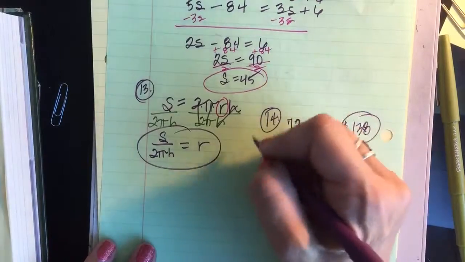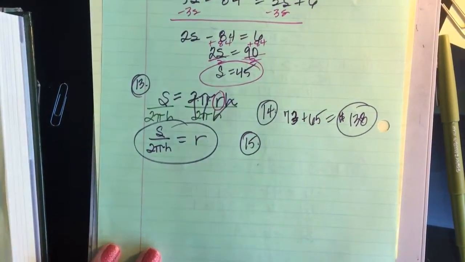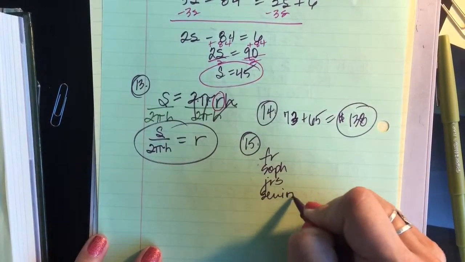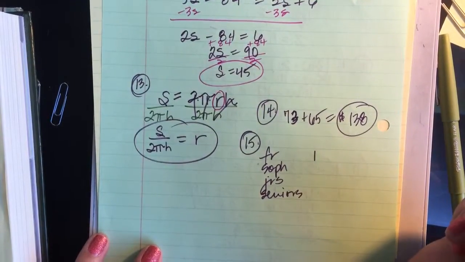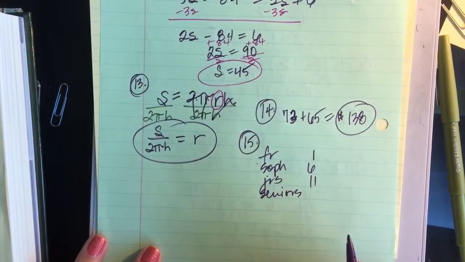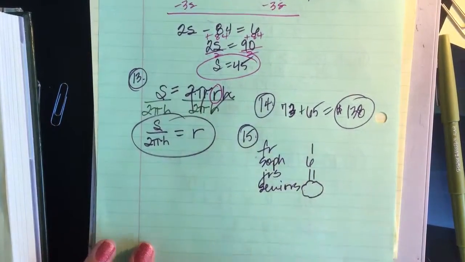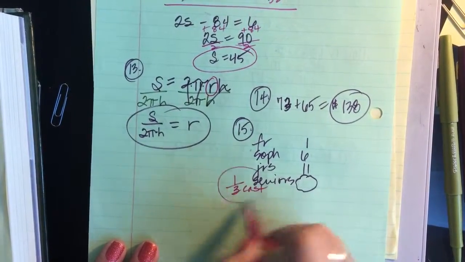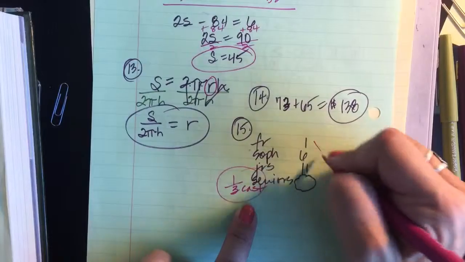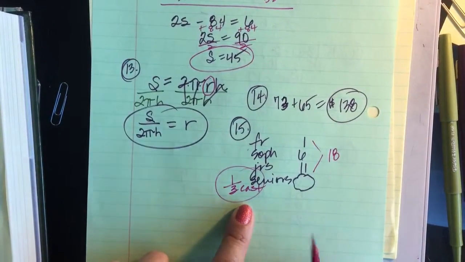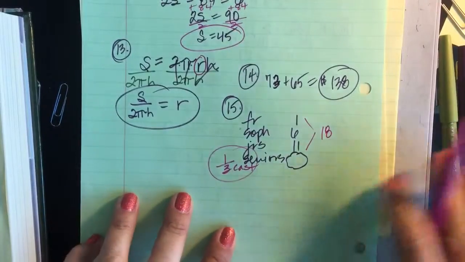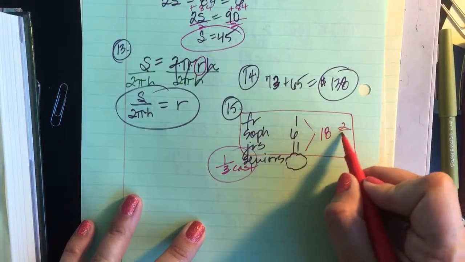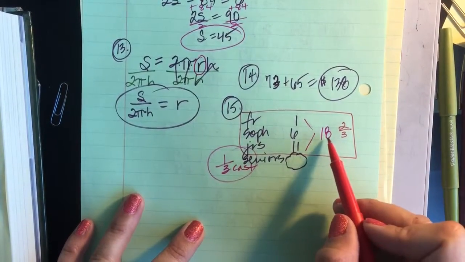Number 15, this problem has to do with how many freshmen, sophomores, juniors, and seniors are in the school musical. There's 1 freshman, 6 sophomores, 11 juniors. The question is, how many seniors are there? And we know that the seniors comprise 1/3 of the whole cast. So if we know how much we have here, 1 and 6, this is 18, correct? If 1/3 of the cast is seniors, then this part must represent 2/3 of the class. What number goes into 18 twice?